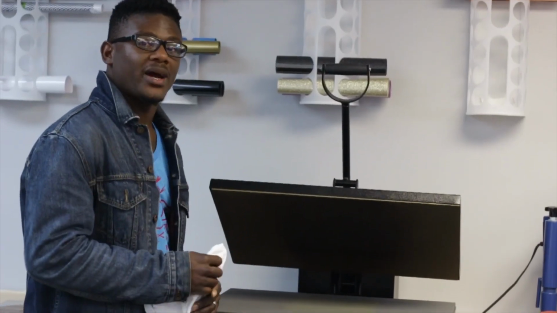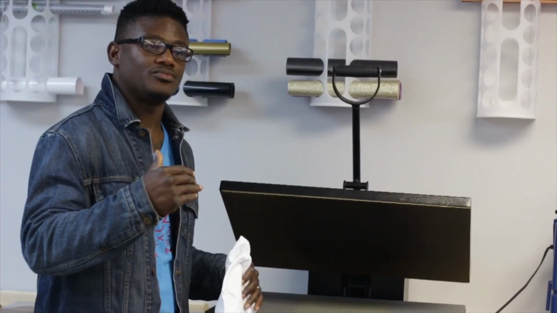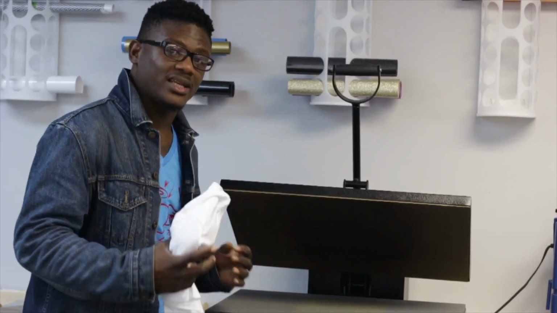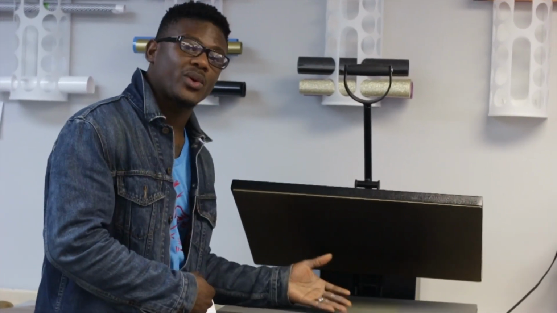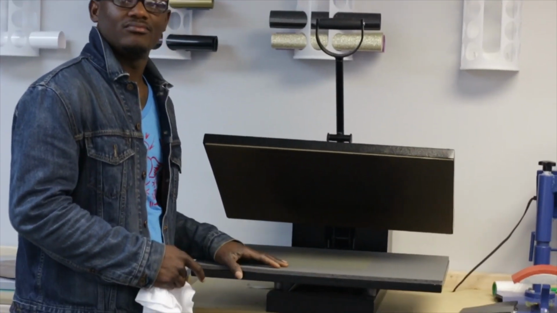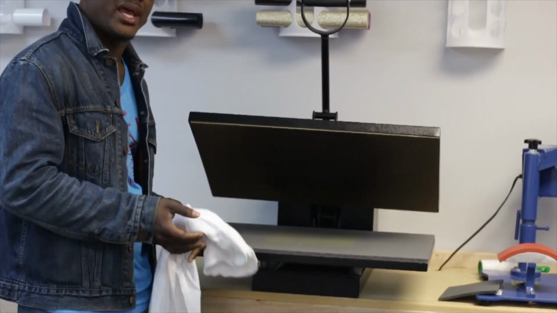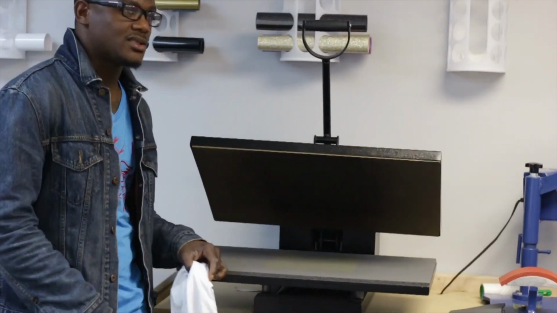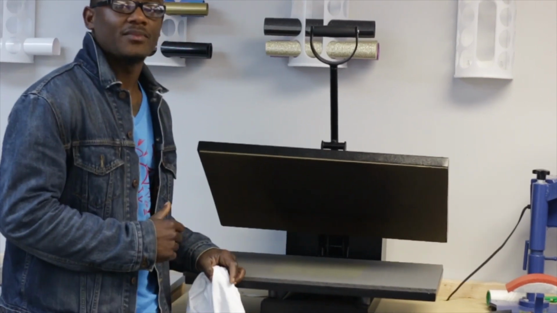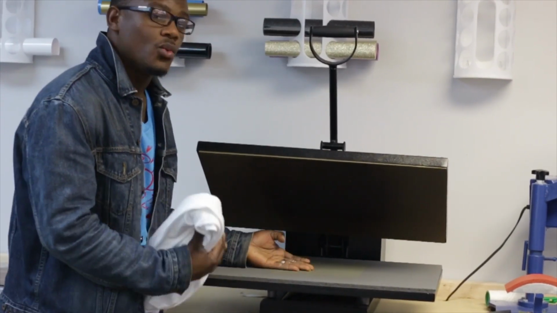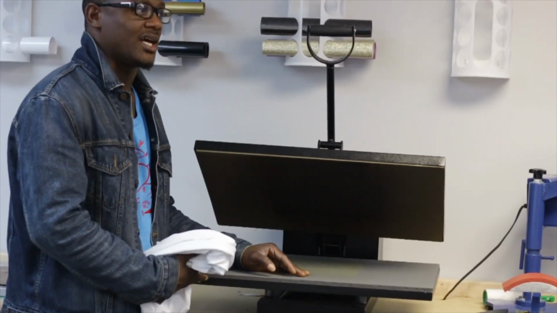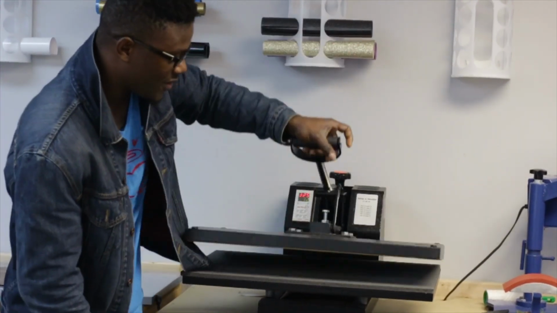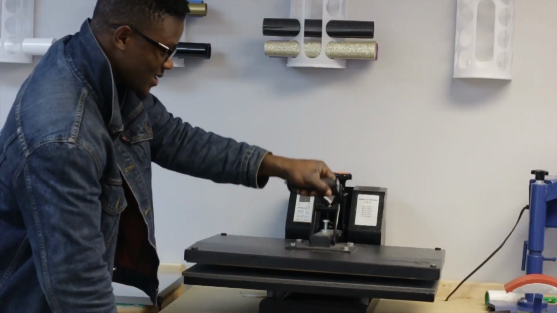So when buying a heat press, you need to think about space, because right now it's starting from home. If you have the budget, you can go ahead and buy the expensive heat presses out there. But we started off with this budget press from Amazon. This budget press has been working for us for the longest.